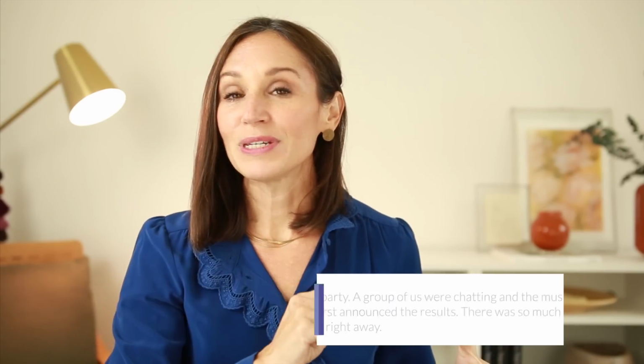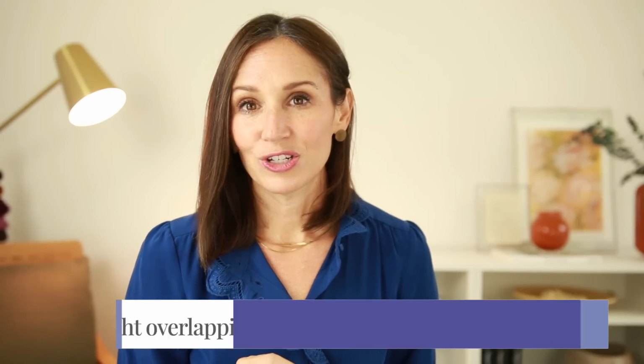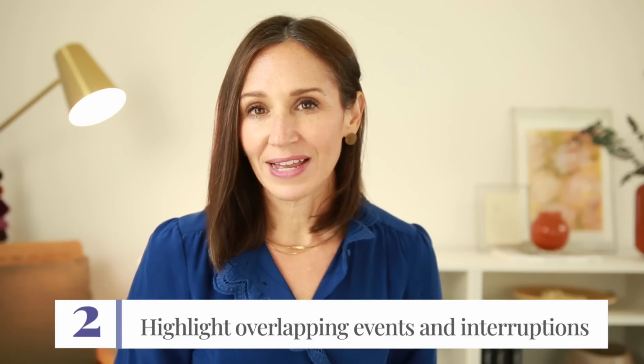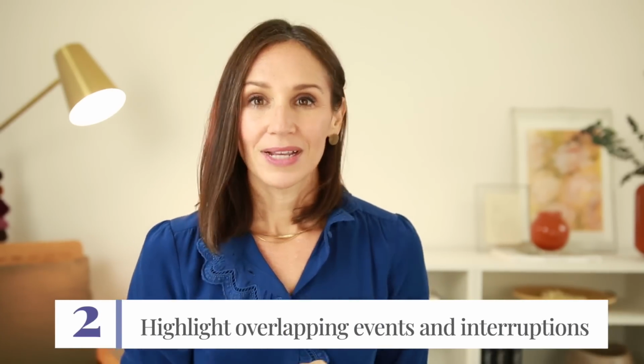This example leads me to use number 2. We use the past continuous to highlight overlapping events or interruptions. Let's start by talking about overlapping events. In other words, when two things are happening at the same time. To show that two events are overlapping and to indicate which one started first, we use the past continuous. There are two structures we typically use to highlight these overlapping events.